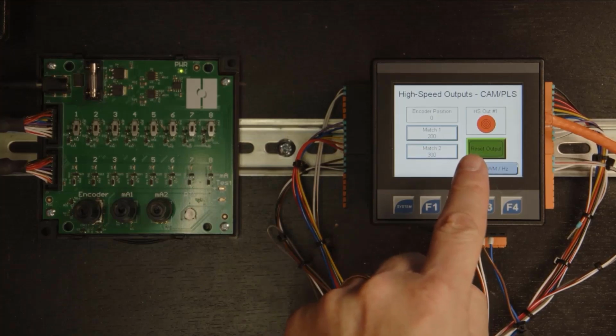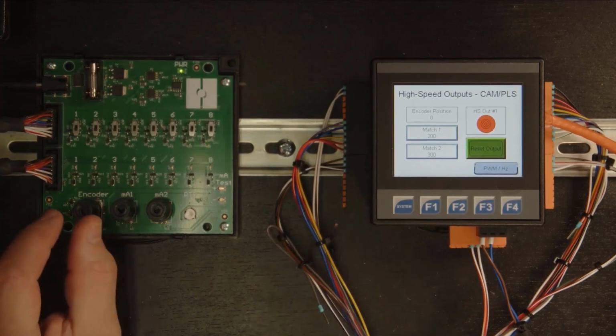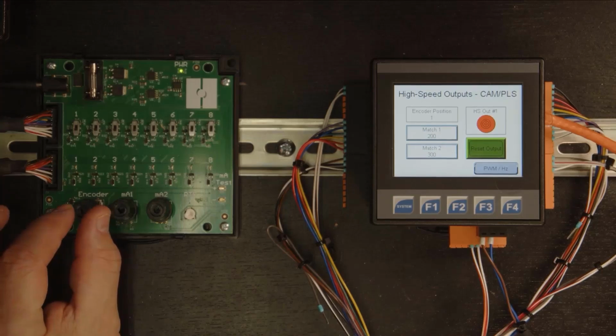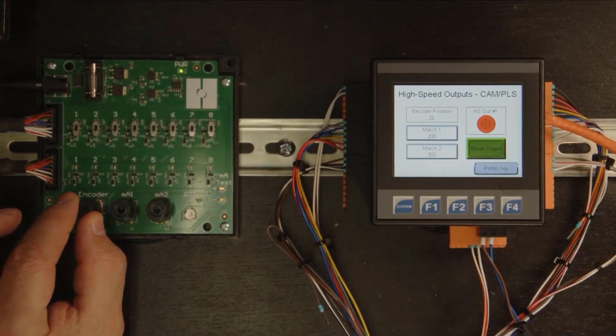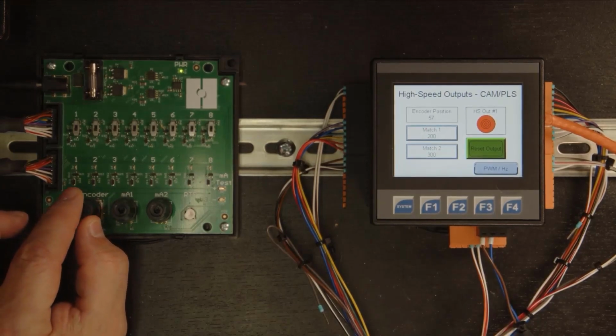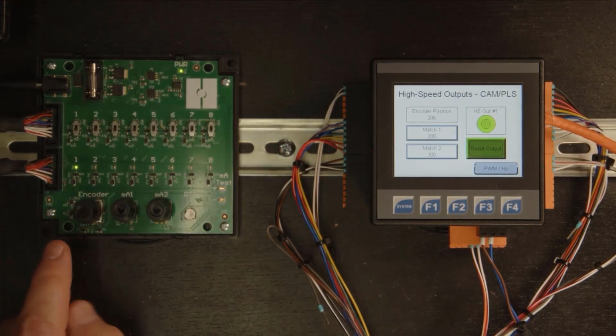So that is the mode we are using here, where the match is set to on mode, and then we manually turn it off. So let's demonstrate this here. We will turn our encoder. You should see the encoder position counting up as you see there. Now when we get to 200, you should see the output turn on both on the screen and here with the I/O simulator, and we can see that the output is on.